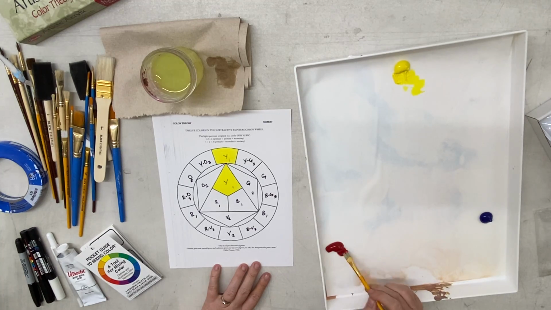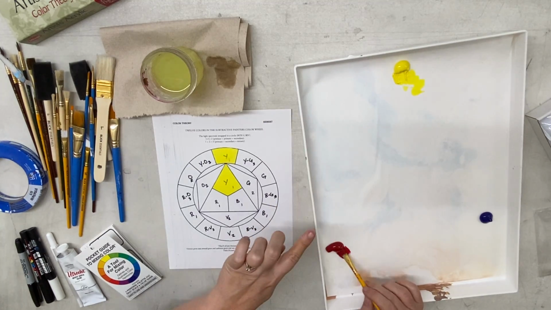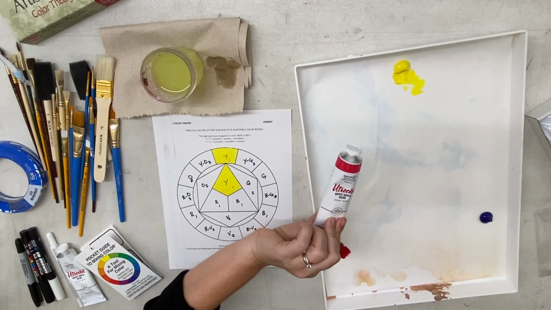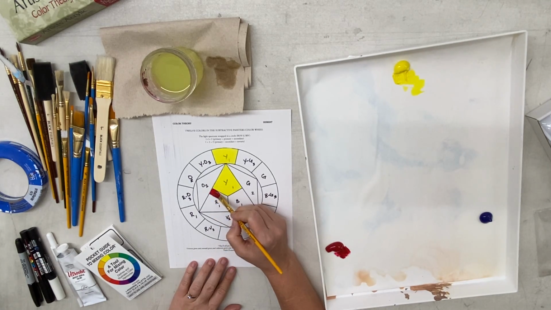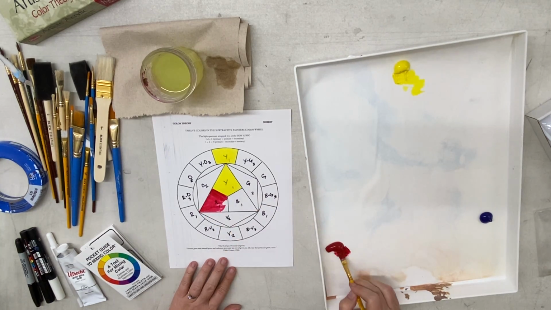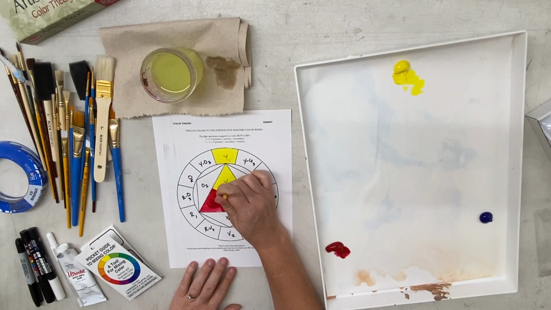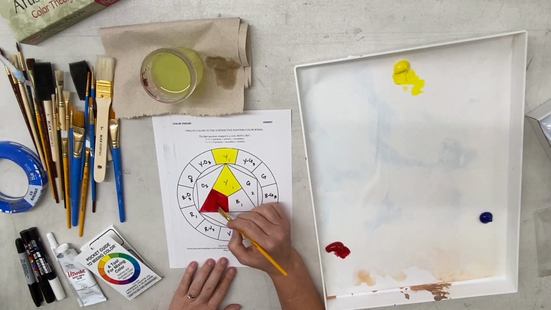I'm gonna go to my primary red. This is a Hansa Yellow Pale. So it's like a cooler yellow. This is like a cool, kind of more violet-y red. And I will talk about in another video what happens when you have different kinds of reds and yellows or blues, that all of the colors kind of tilt one way, I should say, and what that means for mixing. But I'll do that in another video.